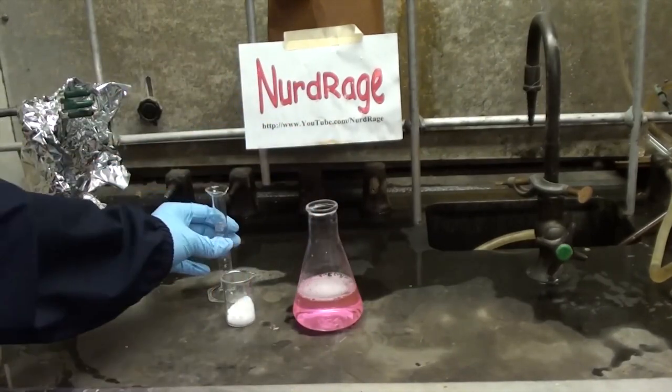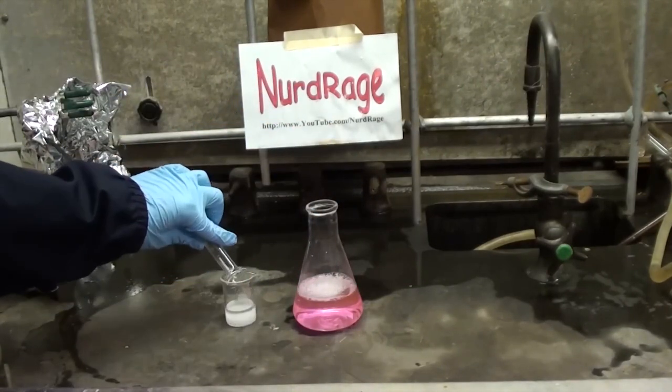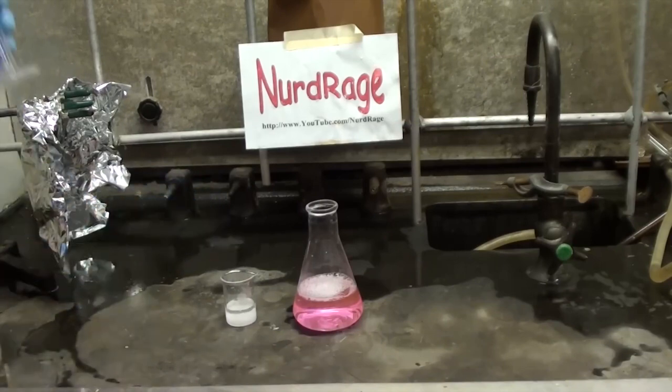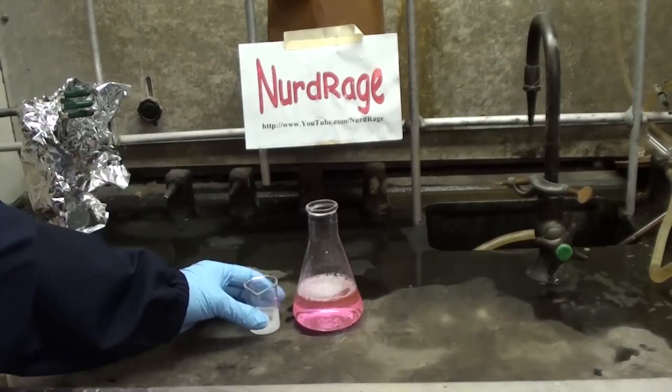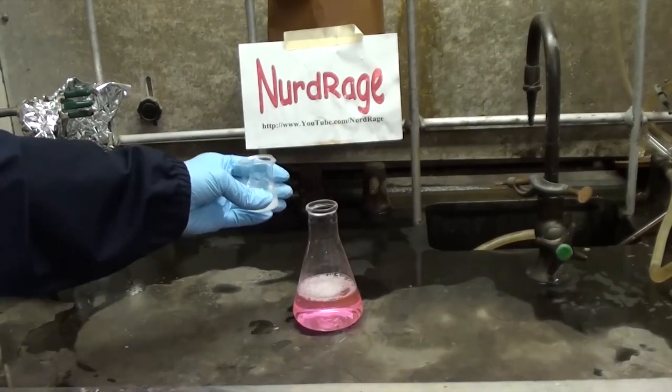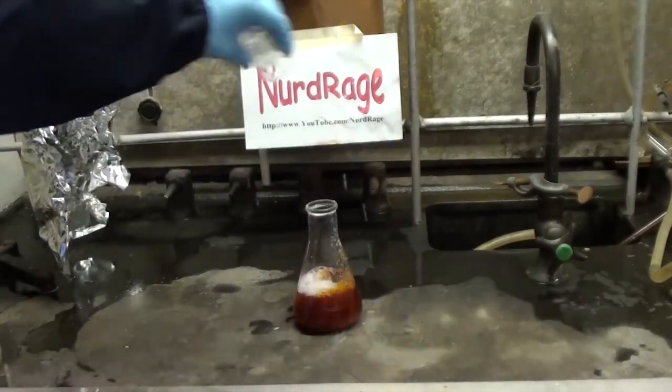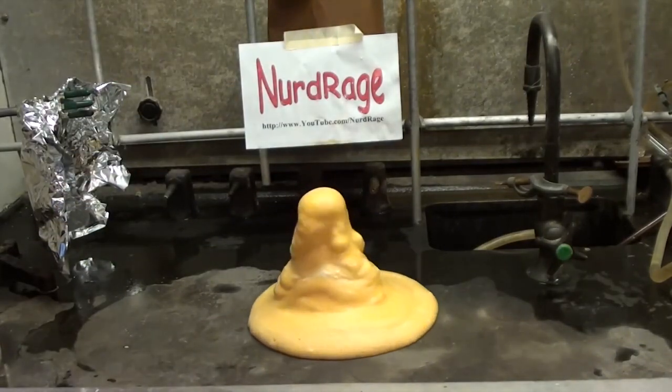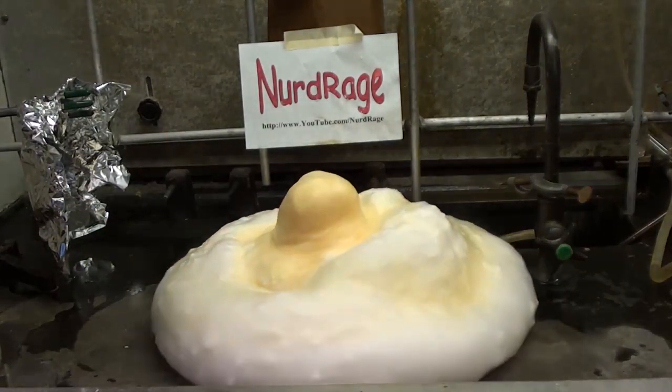Now we make a solution of potassium iodide by adding 10 milliliters of water to 10 grams of potassium iodide and mixing it up. When you're ready, just dump the iodide solution in and stand back. And that is elephant toothpaste.